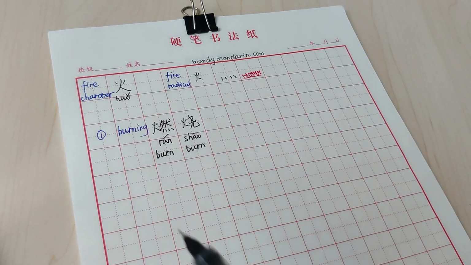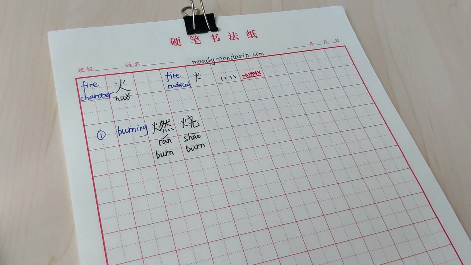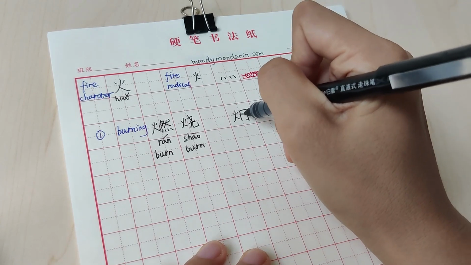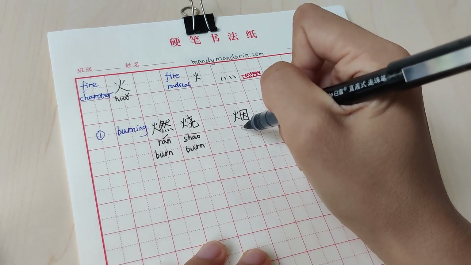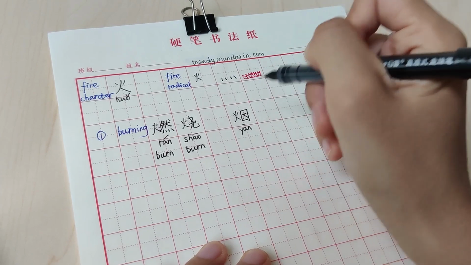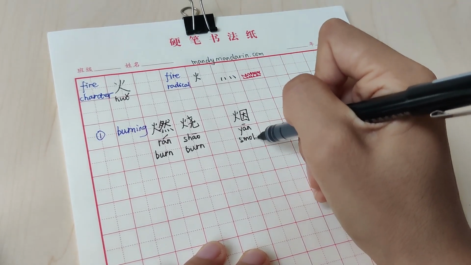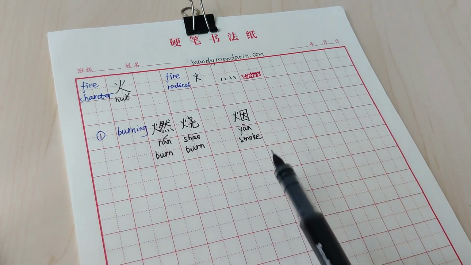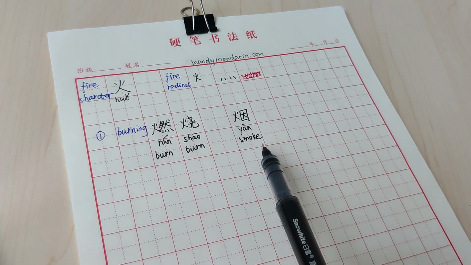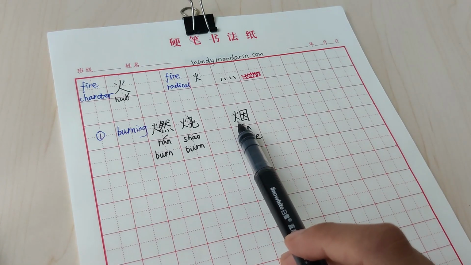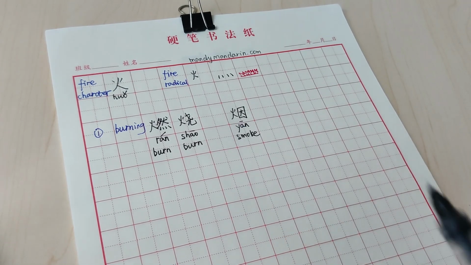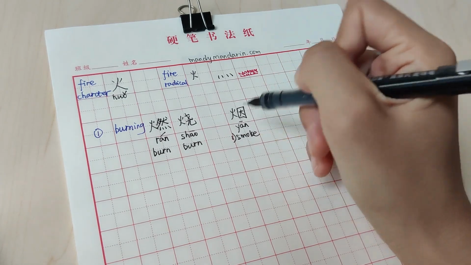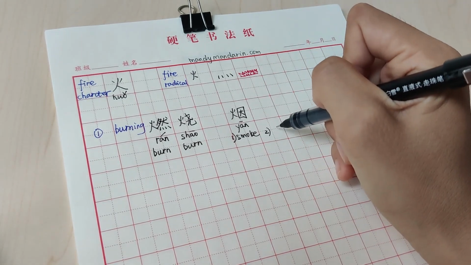And when you are burning something, there will be smoke. 烟. 烟 is smoke, right? When you burn something, there will be smoke. The smoke, 烟, also has a fire radical in here. And 烟 not only means smoke, it also means cigarettes.